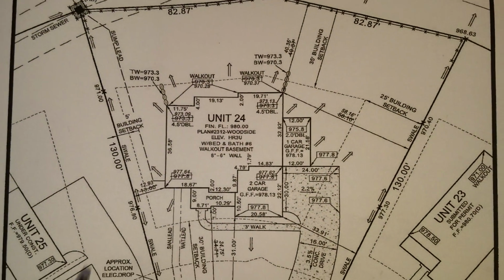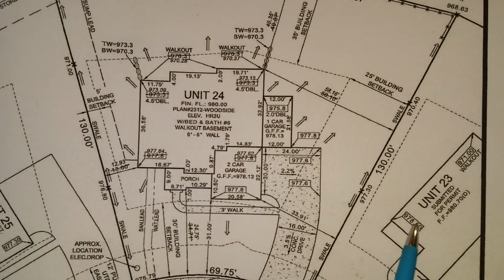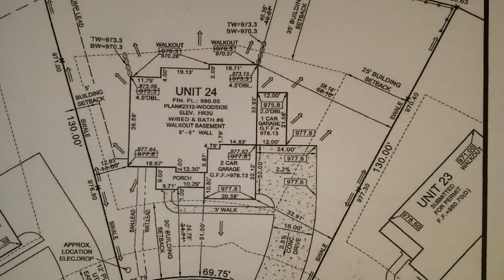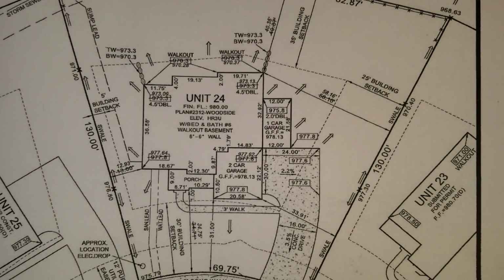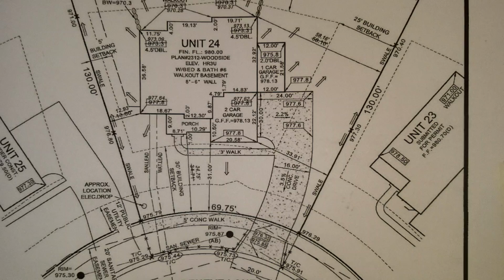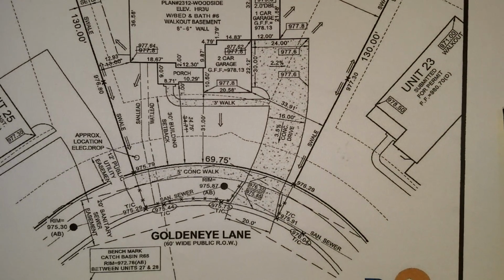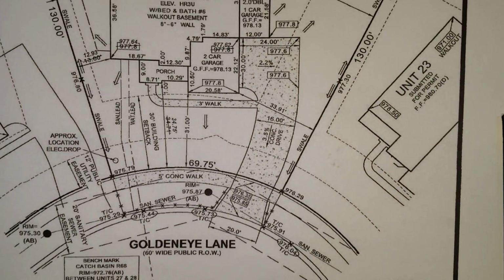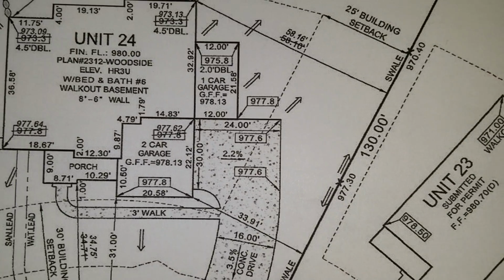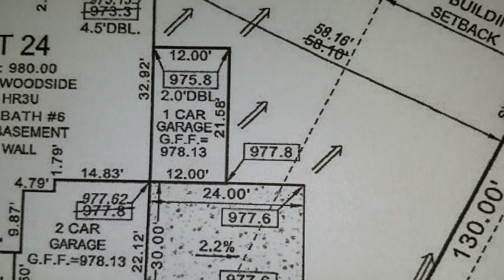Pretty easy. You got the lot next door to the left and the right. So there's some information given. And then you find your way to the street. Let's get to an elevation number. We'll start to go over what they mean.